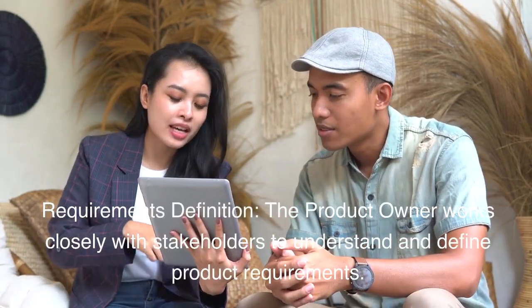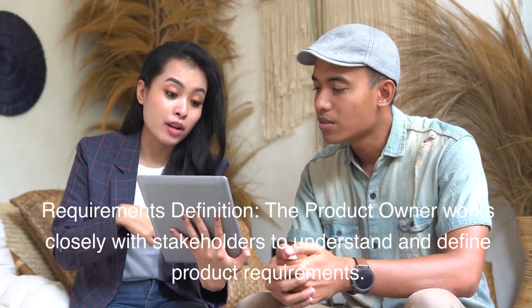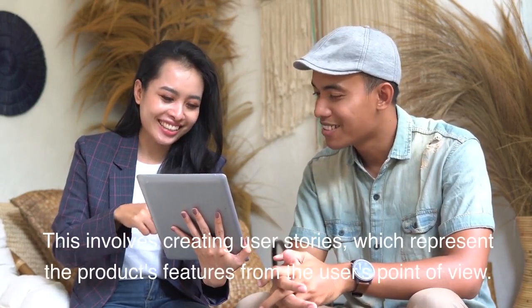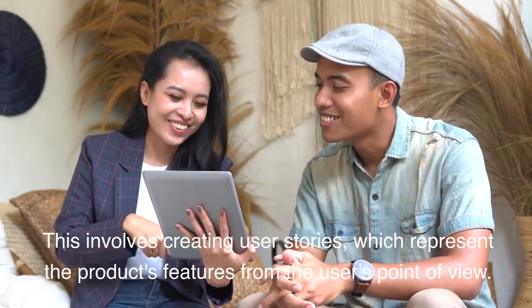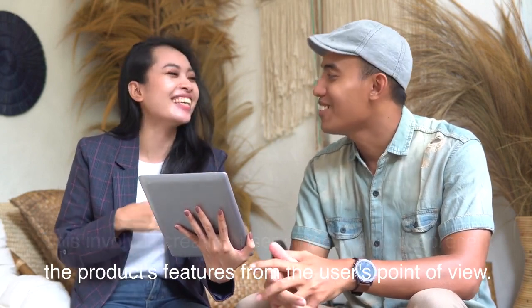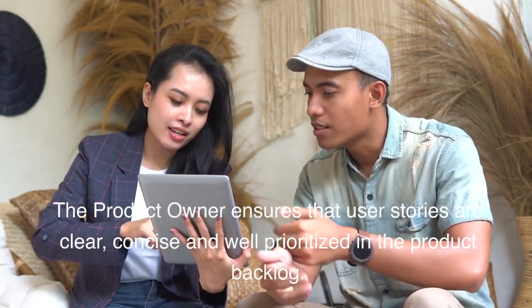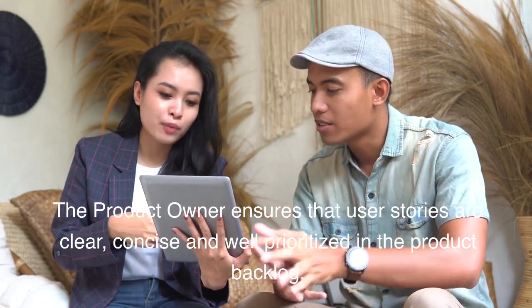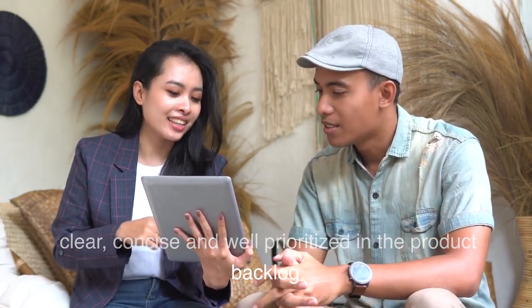Requirements definition. The product owner works closely with stakeholders to understand and define product requirements. This involves creating user stories, which represent the product's features from the user's point of view. The product owner ensures that user stories are clear, concise and well prioritized in the product backlog.